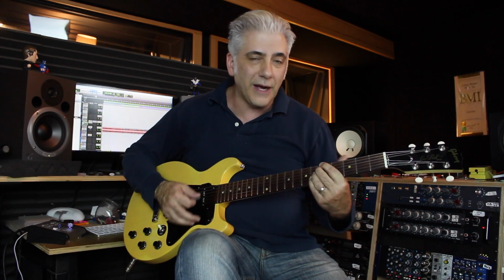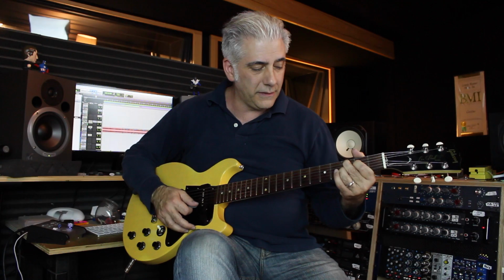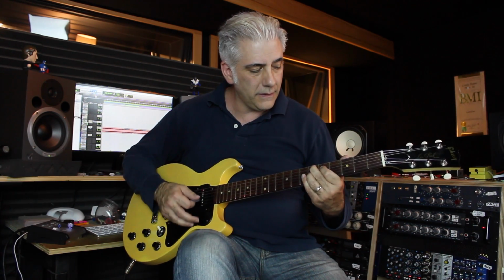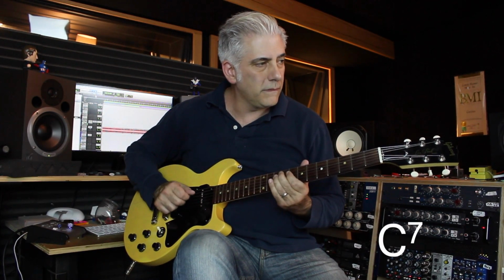Then he's outlining the da ba da da da da. He's doing this minor 2 5 1 to D minor 7. And then to the turnaround. Okay, so let's take it from the top.